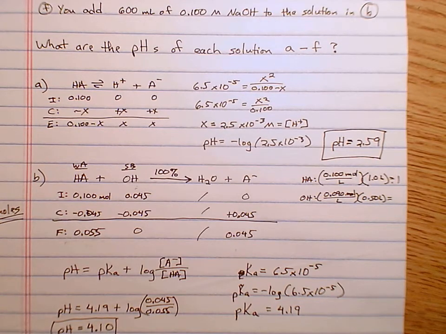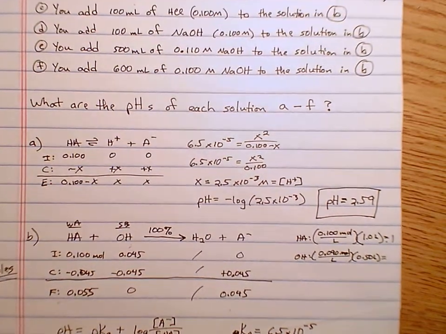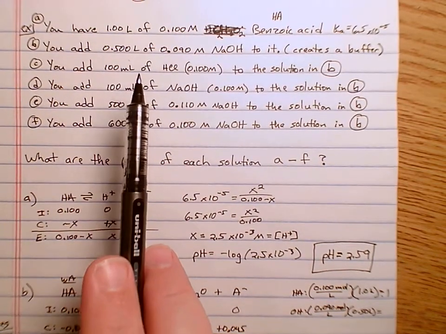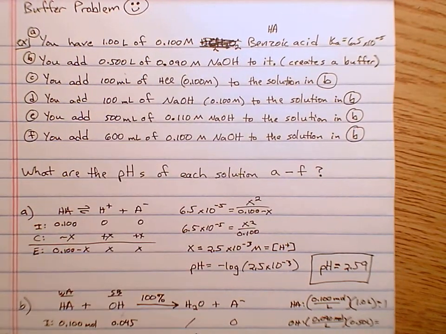And that'll be the pH for solution B when you took solution A, our benzoic acid, and then you added some sodium hydroxide to it to create that buffer.